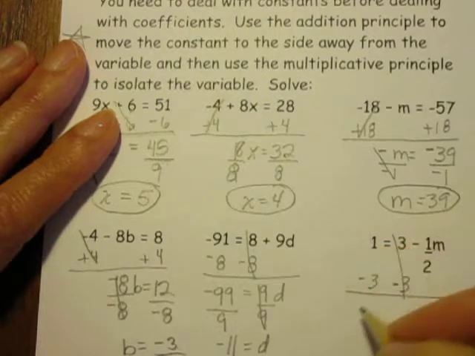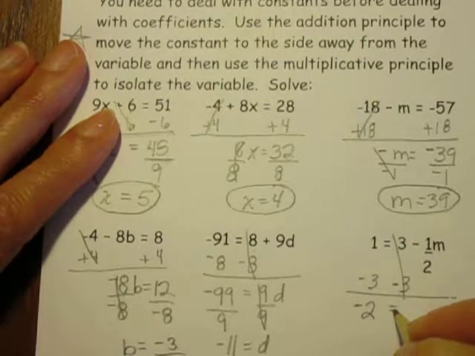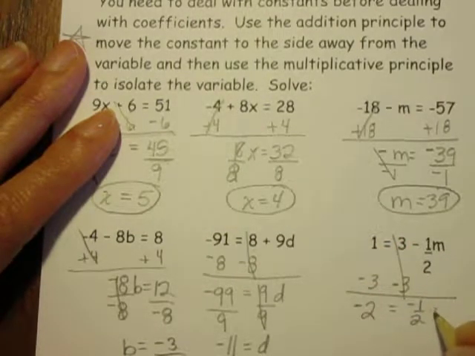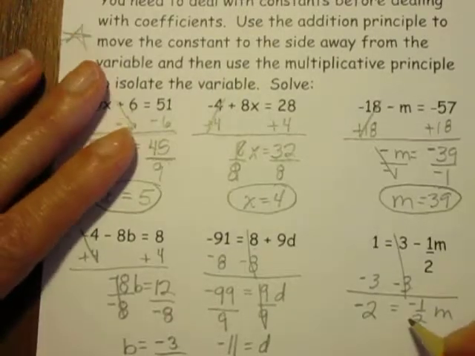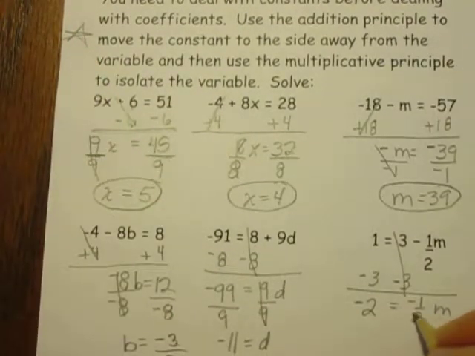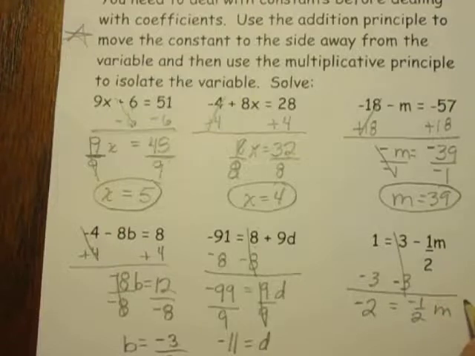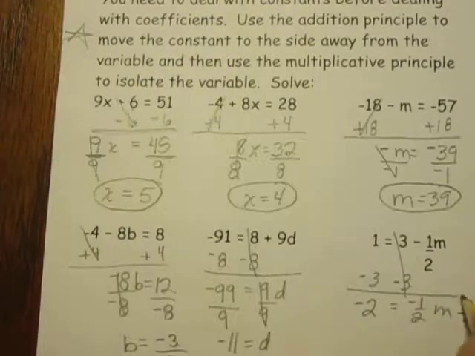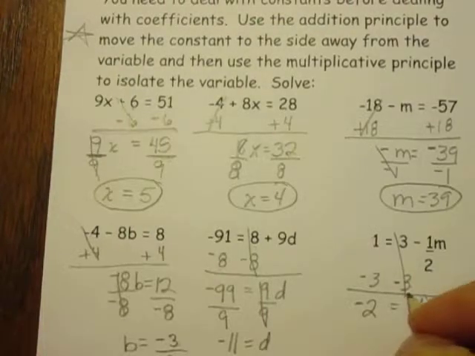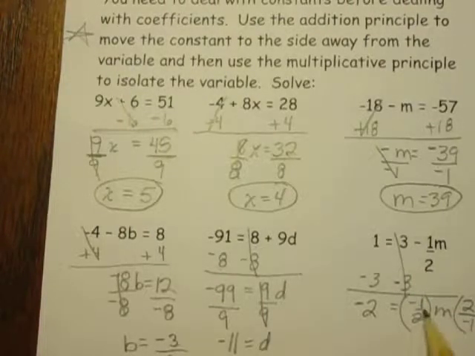When I collect these two, I end up with negative 2 is equal to negative 1/2 m. Little thought on this. This is connected by multiplication. I could undo this by dividing, but I'm dividing by a fraction. That's kind of funky. We might want to think about our multiplicative reciprocal rule, that I need this 2 to reduce with a 2 up here, and I need the negative 1 to reduce with a negative 1 down here, or basically multiply both sides by negative 2. That all reduces, and I get m by itself.